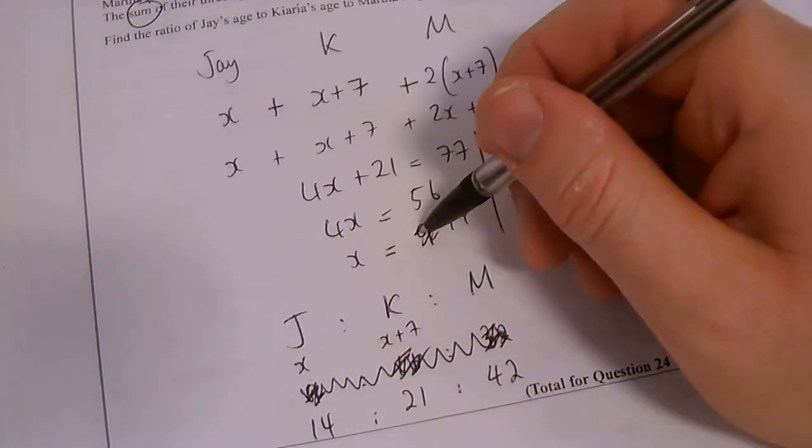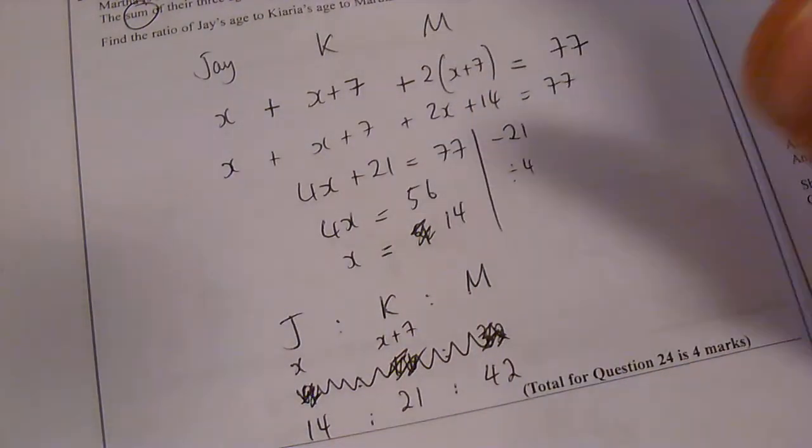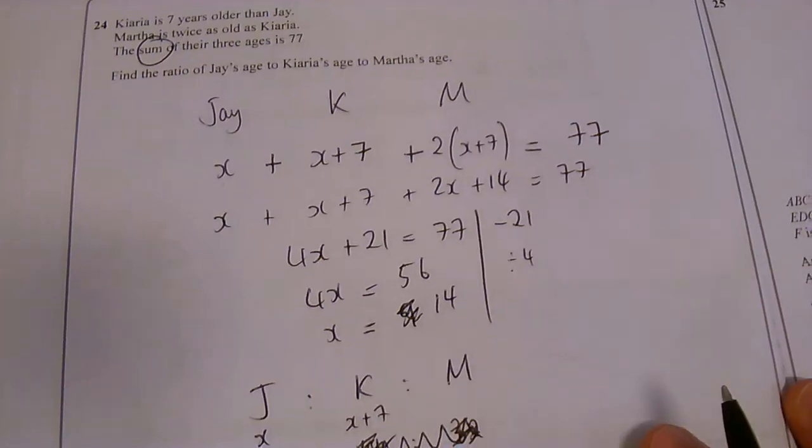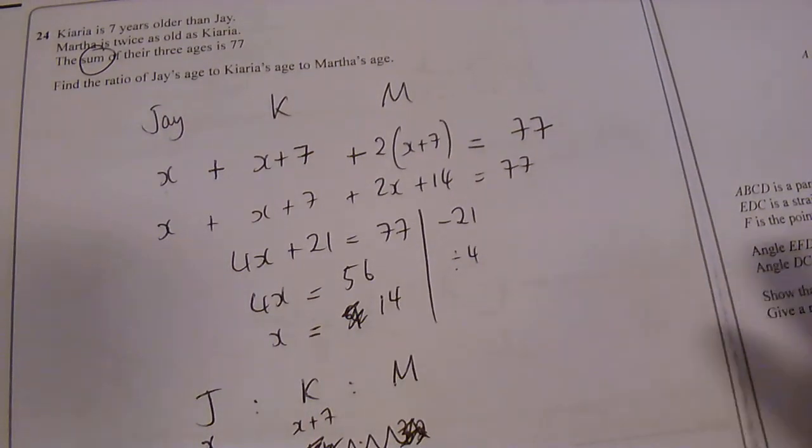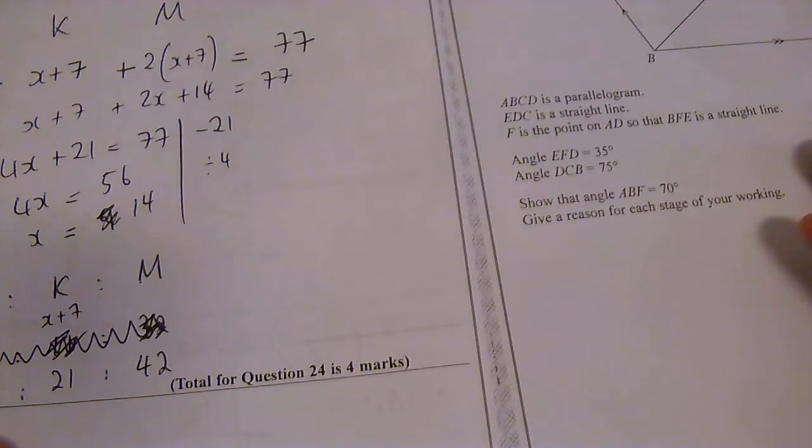it's a great question to learn, especially from the mocks, where you have to be able to form and solve something, and ratio creeps in everywhere. Okay, but that was worth 4 marks, so it should have been quite tough, especially at this stage.